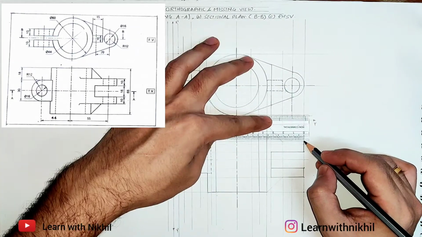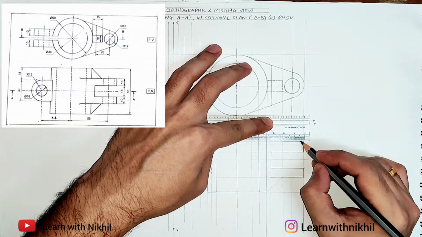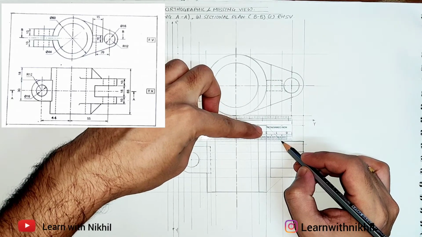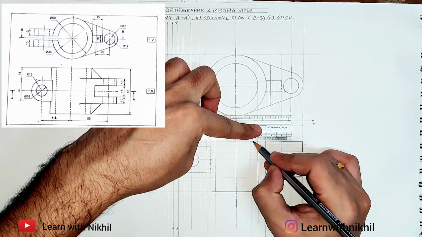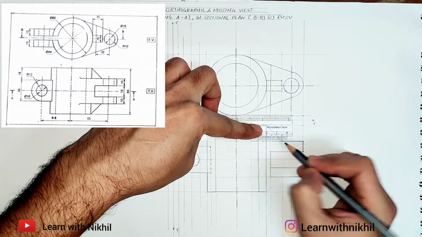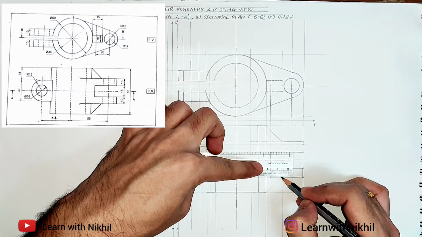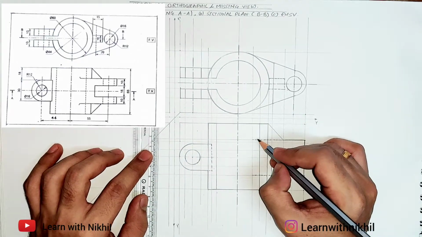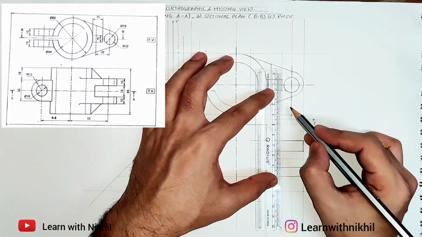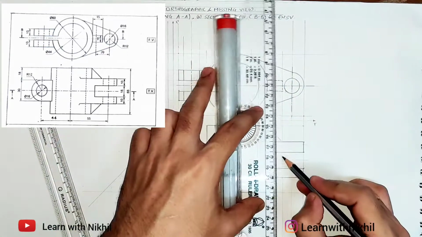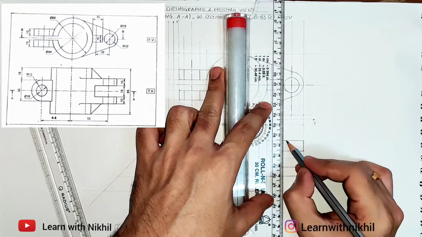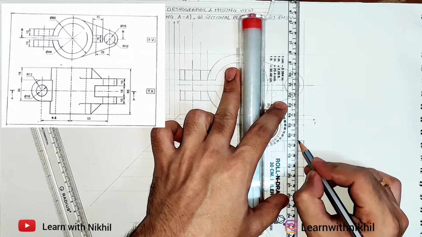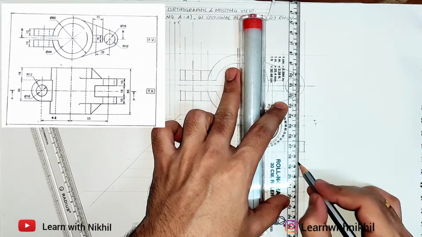So all parts are visible. It's extended toward the slant line. This part will be hidden, as after the sectioned part, this part goes behind. Also this hidden circle, the circle which is hidden earlier, after the section this also will be dark and visible.